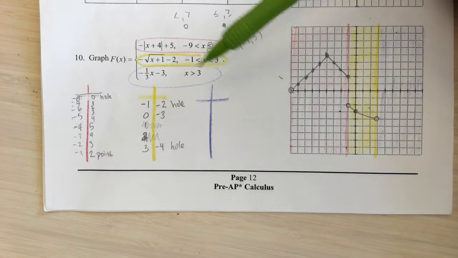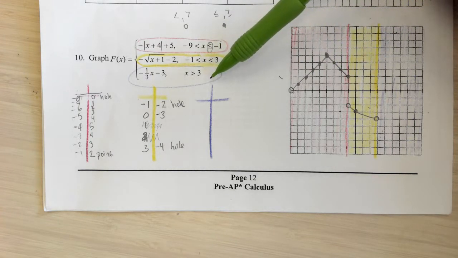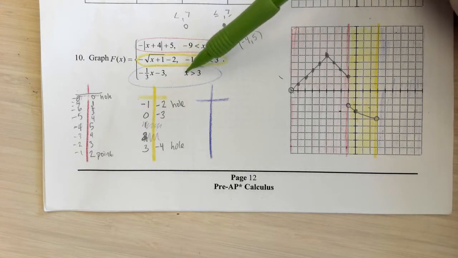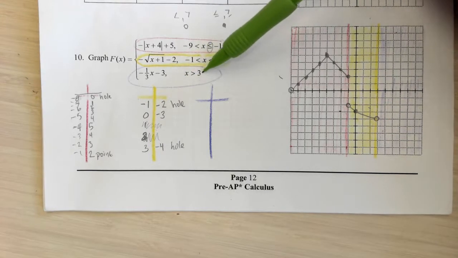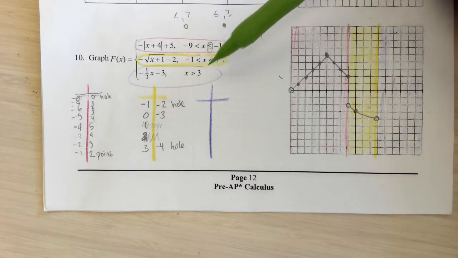Okay? Well, my last function, my purple function, is linear. So it's going to be a line. But look at its domain. I want a line for every number greater than 3. So I want a line.